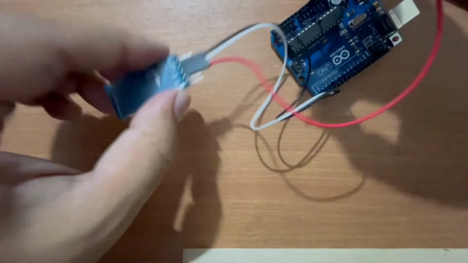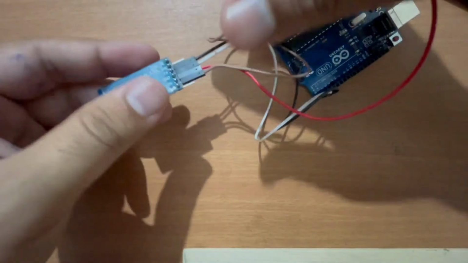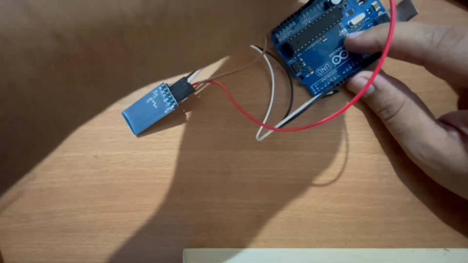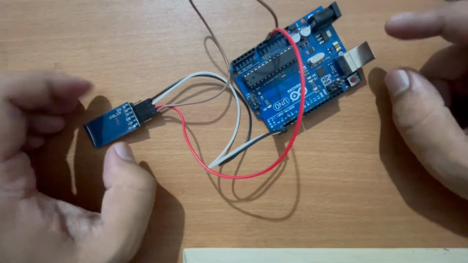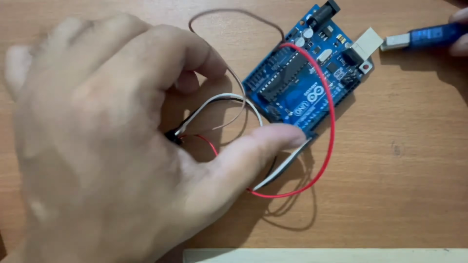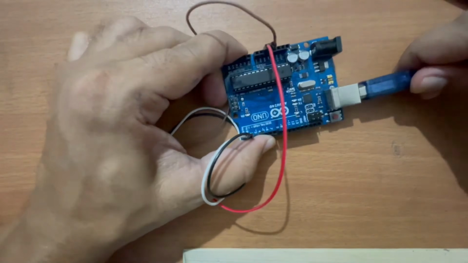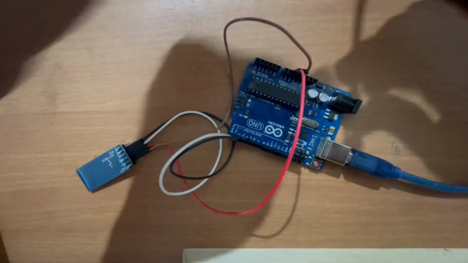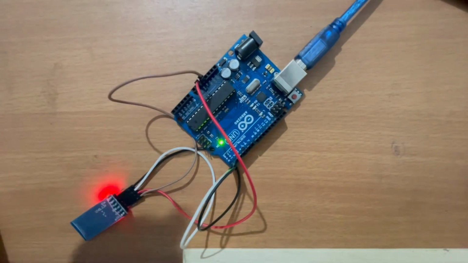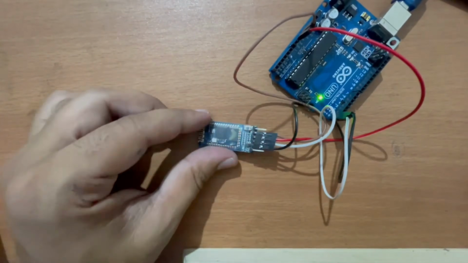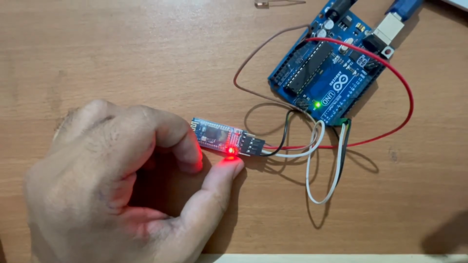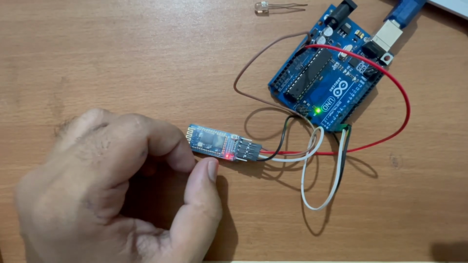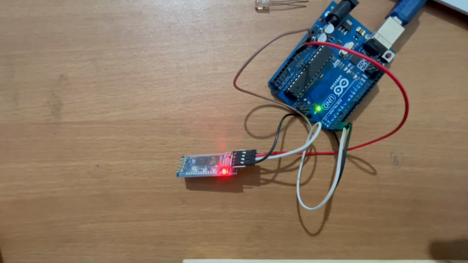Now let's connect one more wire, the 5 volt, like this. Connect this 5 volt, and this should be connected to the 5 volt. See, right? Here. Now I need to connect my cable like this one here, and connect this USB port with my laptop. As you can see, the Bluetooth module is connected. If the light is blinking fast like this, it means the Bluetooth is not connected. Once you connect your Bluetooth, the light will slow down its blinking.